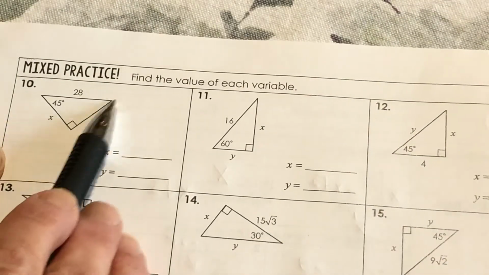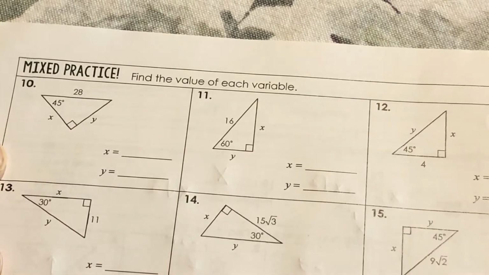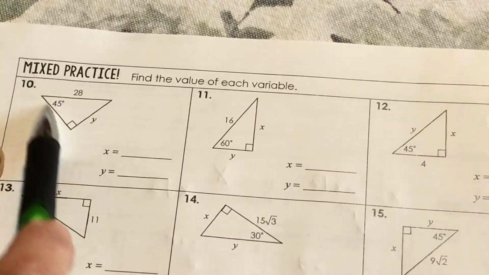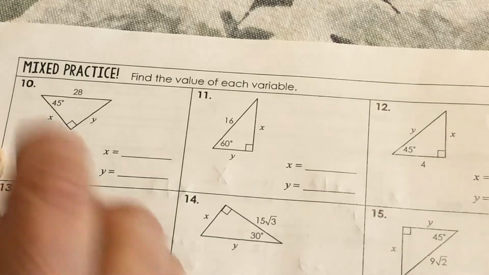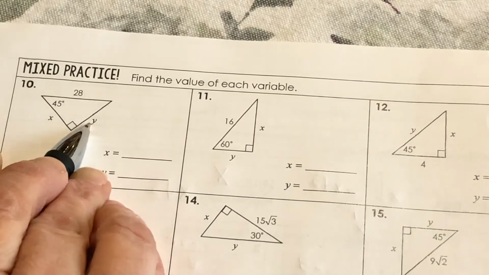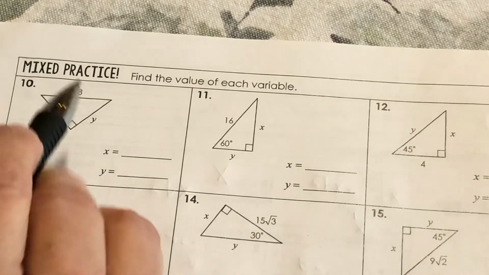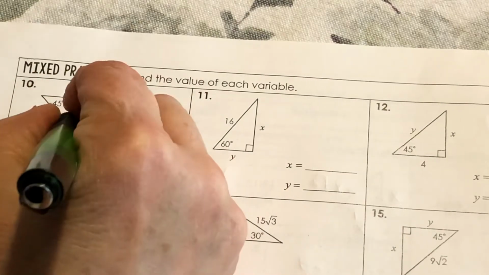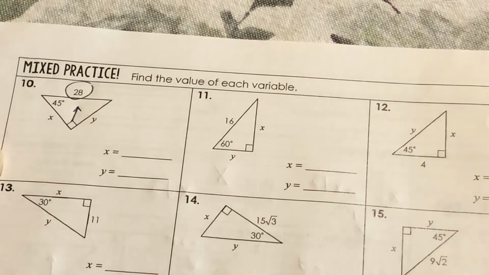Well, I see that these are the legs. How do I know that they're the legs? Because they're formed by the L. They are congruent to each other. So whatever x is, y will be the same thing. They gave me the hypotenuse. How do I know that? Because the right angle points to it.